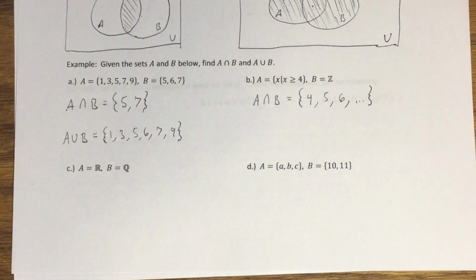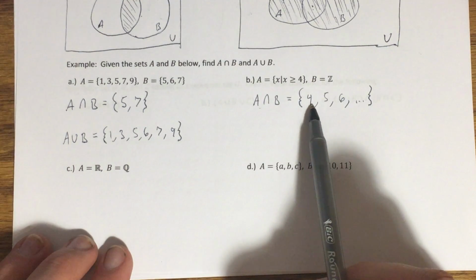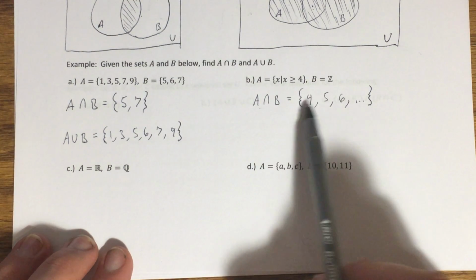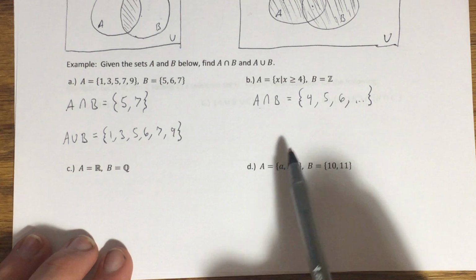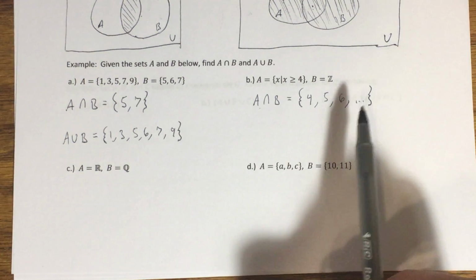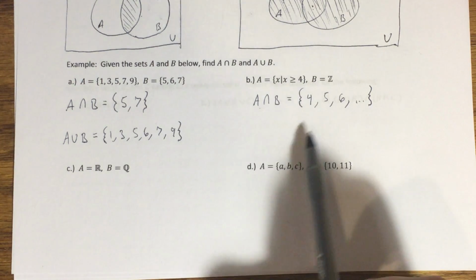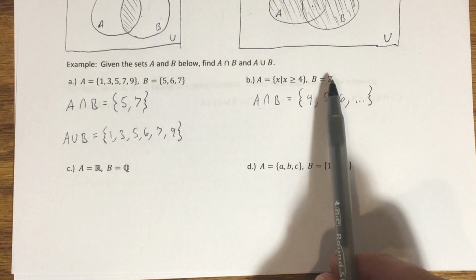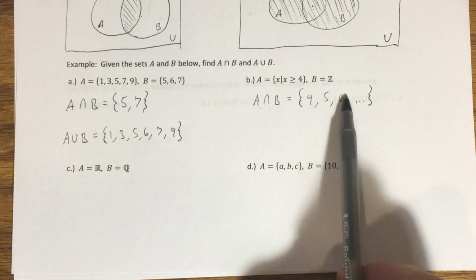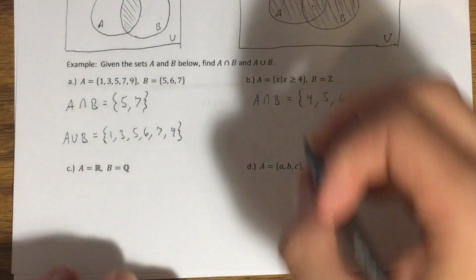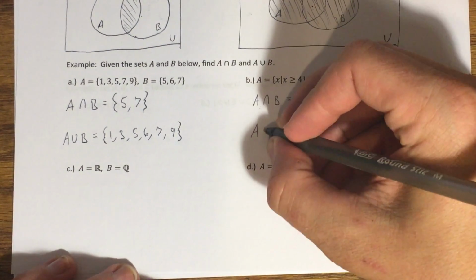Now, just to verify, all of these numbers are integers. This is still an infinite set, which the ... indicates, and we discussed that before. But also, all of the integers in this set are greater than or equal to 4. This would account for all of the numbers that satisfy both of these conditions, or fit in both of these sets. Now, the union is trickier.